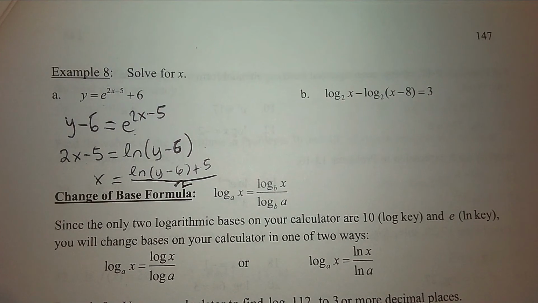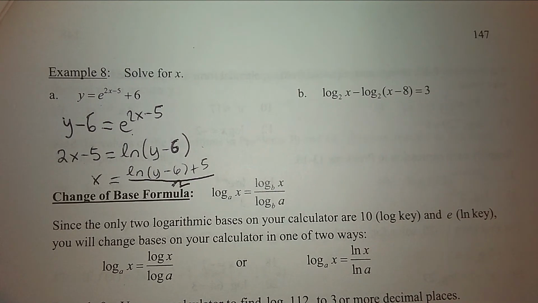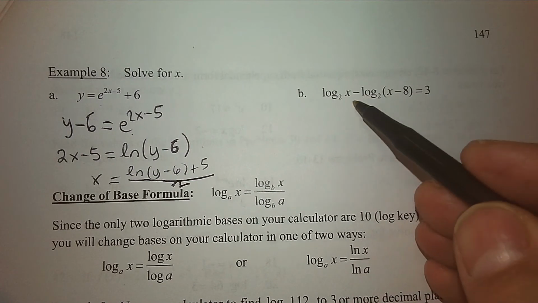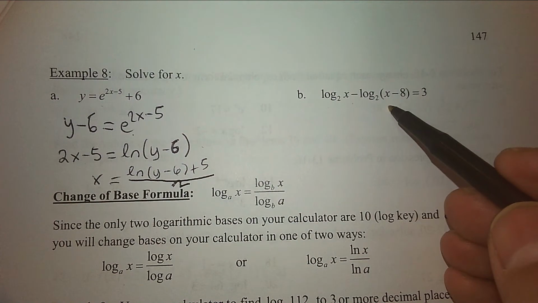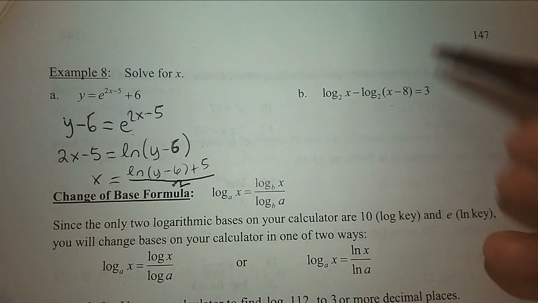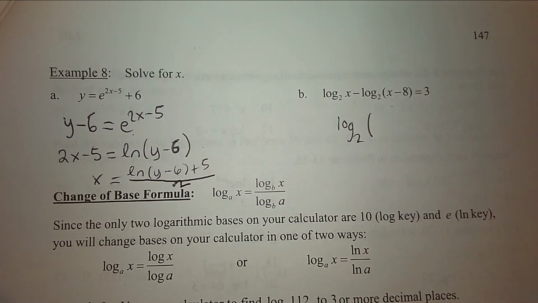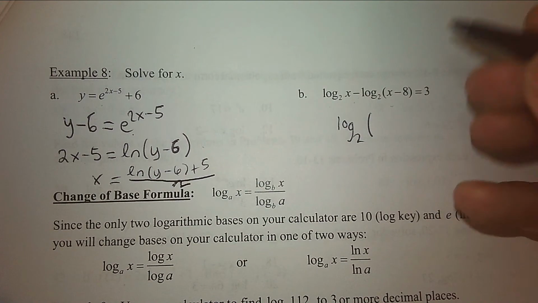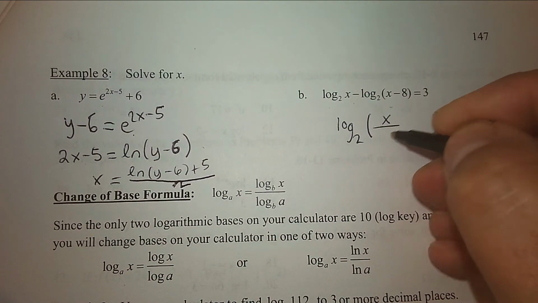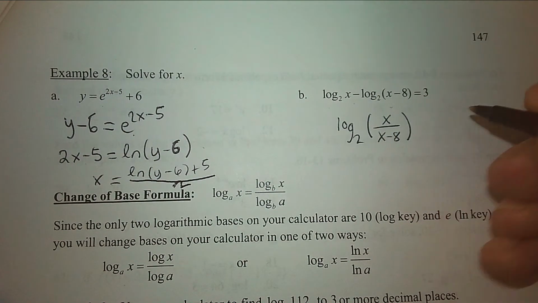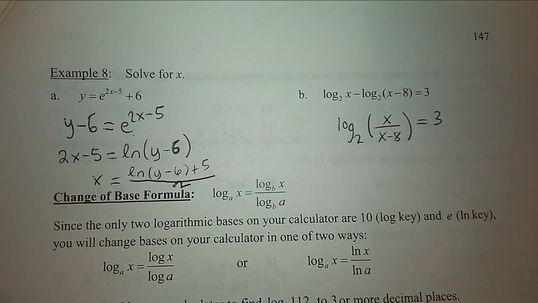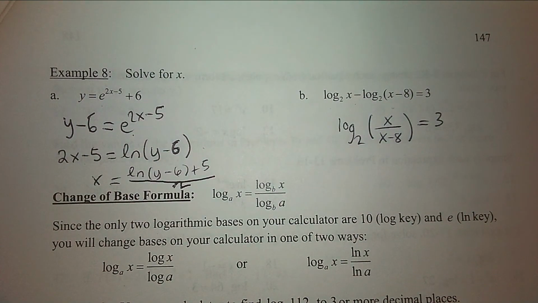How would you solve for x there? How would you get x by itself and everything else on the other side? Look at it. Do you notice that we could write that as one logarithm? When you see subtracting, what do we do? So I'm going to write the left side as one logarithm. Subtracting means we're dividing. So what are we dividing? X over is equal to, what would you do next?